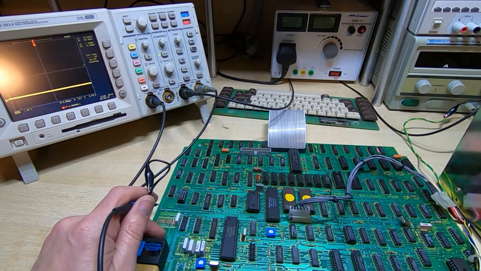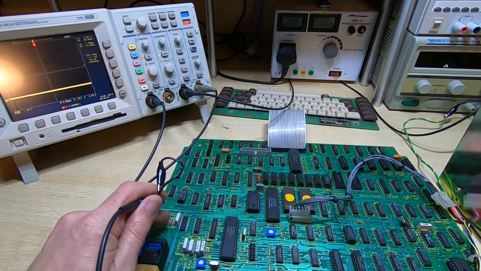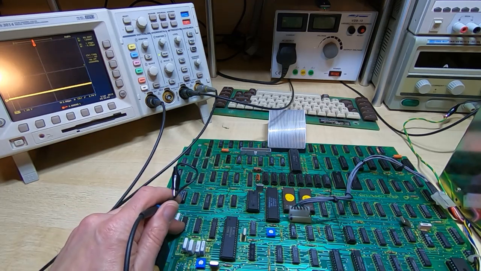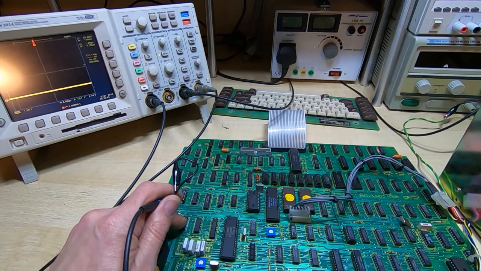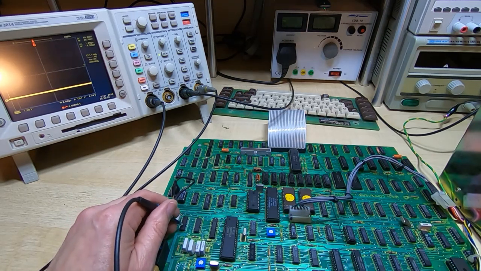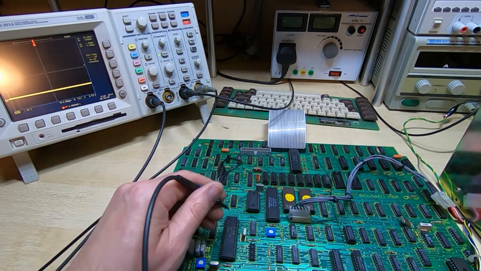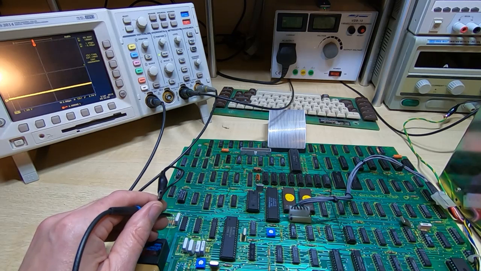I think it's just the acids and whatever from the battery completely covered this part of the board, and they seem to have taken the part number completely off the IC. So I've got no idea what this IC is supposed to be. So what I'm going to have to do is reverse engineer this part of the system.